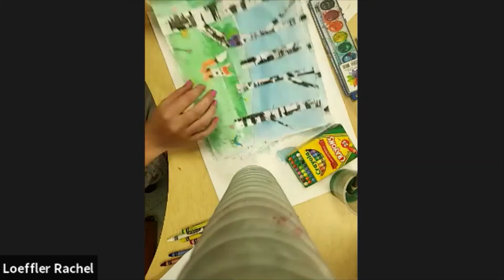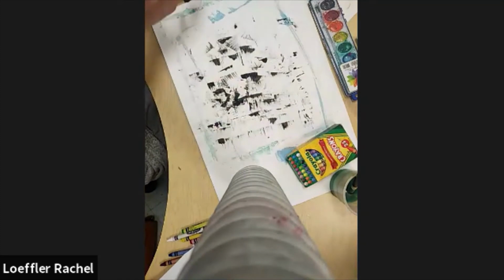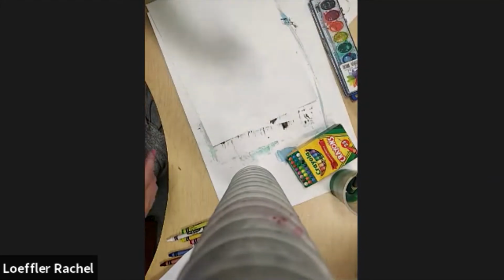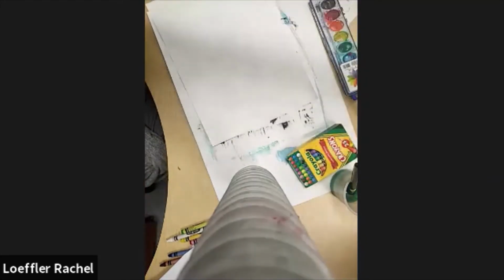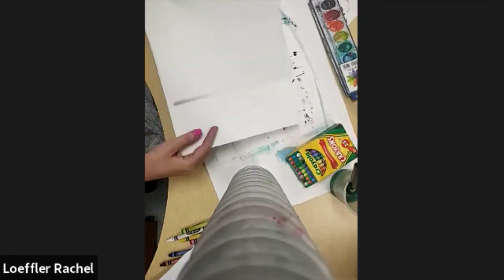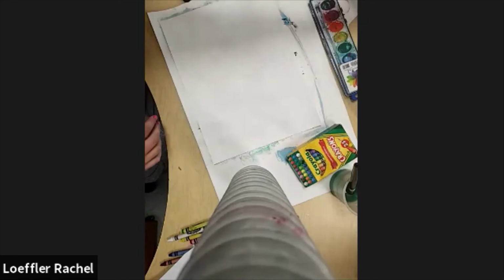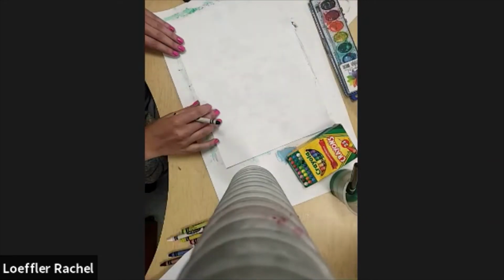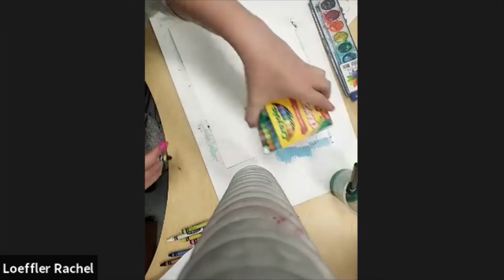All right, so for the landscape and to make our foreground, middle ground, and background, we're going to make the ground, the sky, and the trees. So for that, you're going to need about 2 sheets of white paper. The first sheet of white paper here is where we draw our foreground, middle ground, and background.